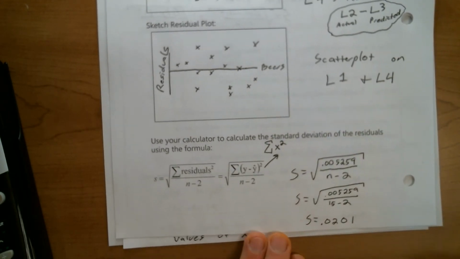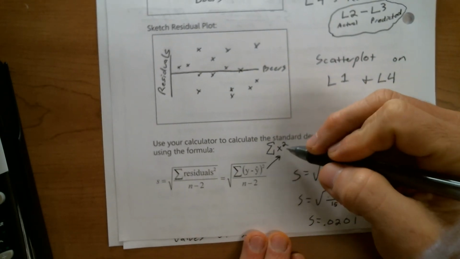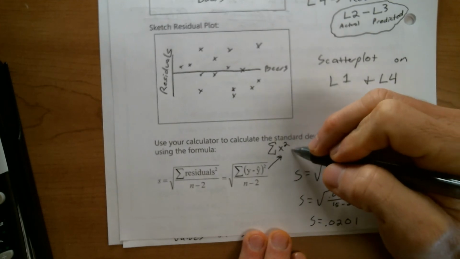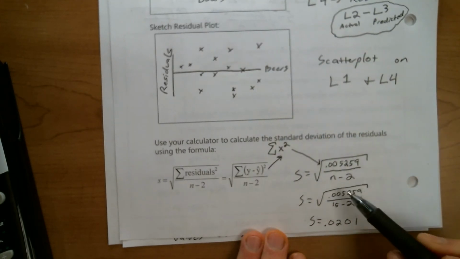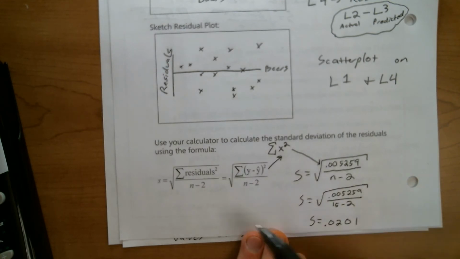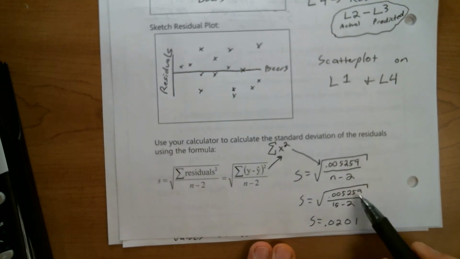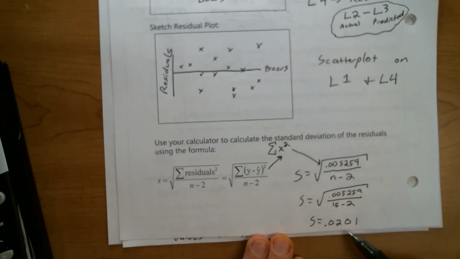All right, so again, this value right here gives us the top of this equation, then we have to do the bottom part manually because the calculator is using n minus 1, and we need to use n minus 2. So this part we have to do by hand. If we read the standard deviation right off the calculator, you're going to get the wrong answer.